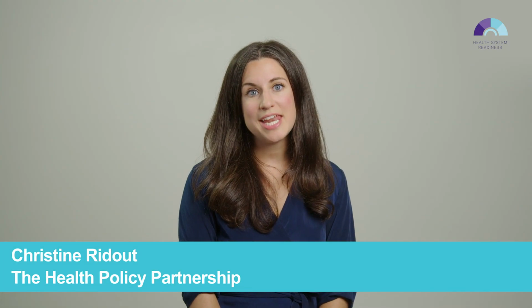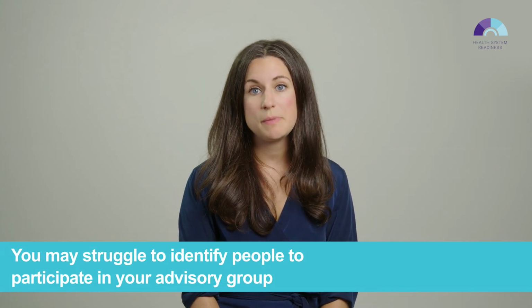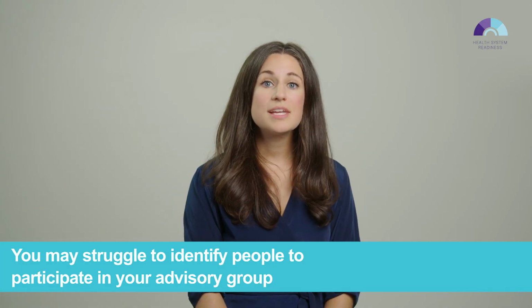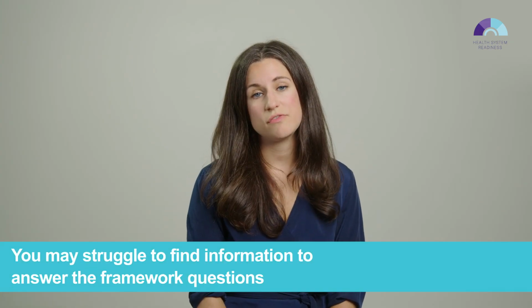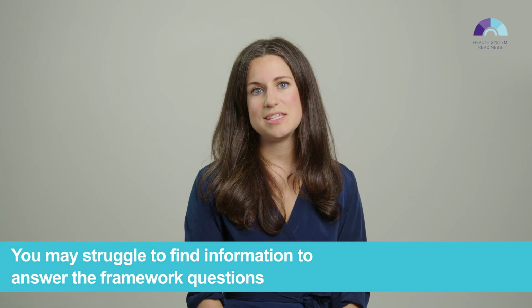You may experience some challenges while applying the framework. For example, you may struggle to identify people to participate in your advisory group. Consider members of relevant professional organisations and patient groups, authors of peer-reviewed literature, and asking your contacts for personal recommendations. You may struggle to find information to answer the framework questions. In this case, your advisory group may be able to recommend relevant literature. Gaps could be filled through expert interviews. But it is worth acknowledging that some data simply don't exist, and that in itself is an important barrier.